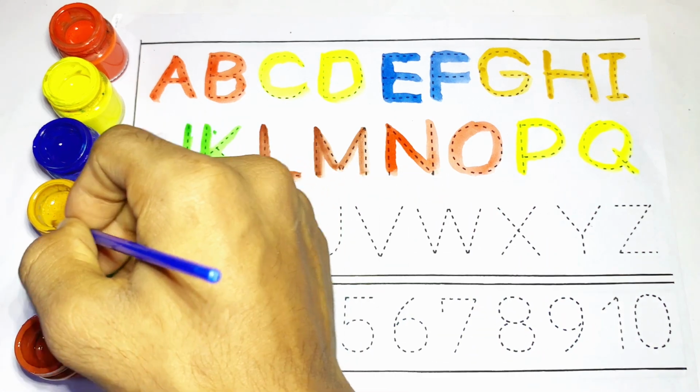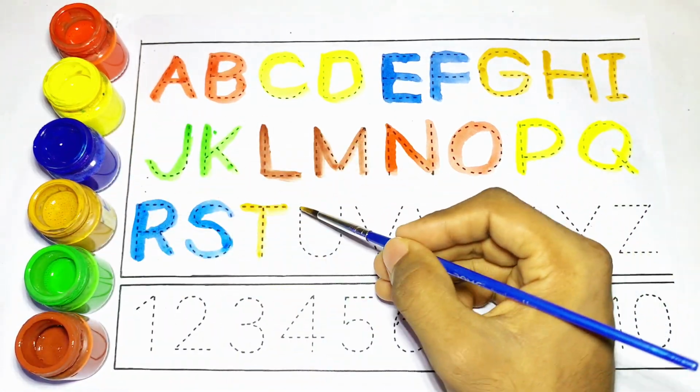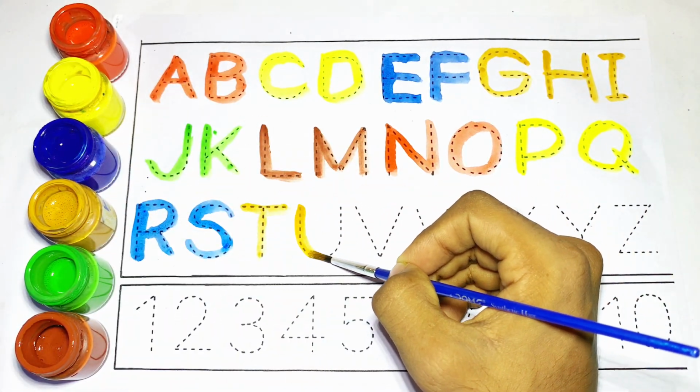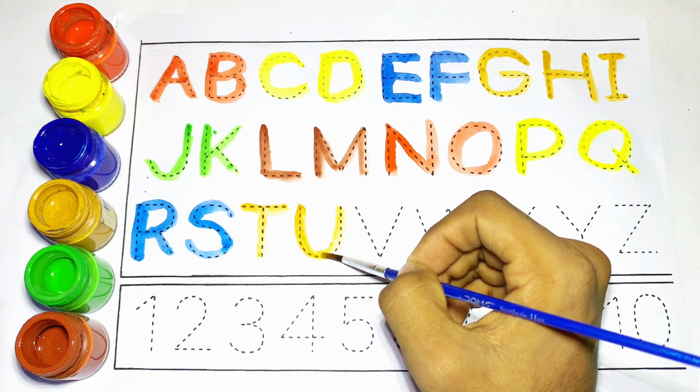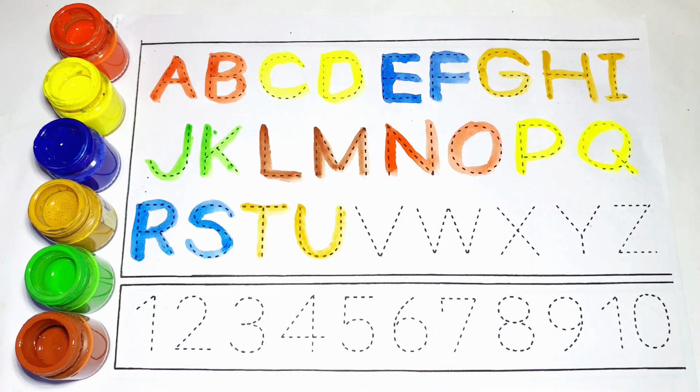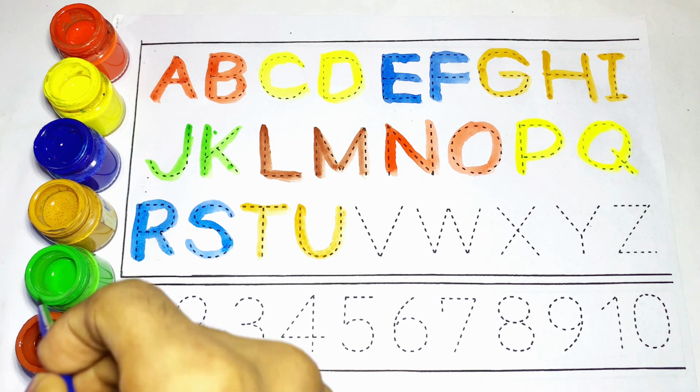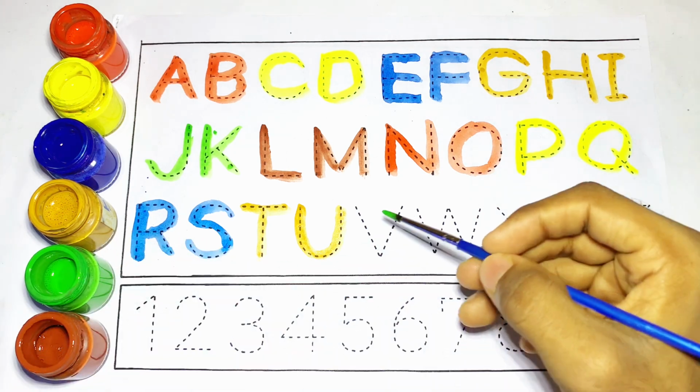Kids again use yellow ochre color and draw U. U for umbrella. The alphabets of U. Kids now draw V. V for vanilla. The alphabets of V, and use green color.